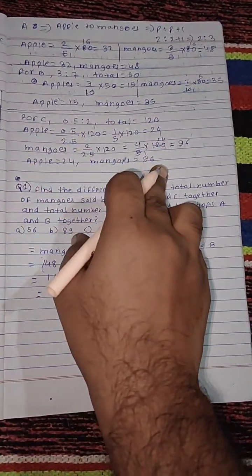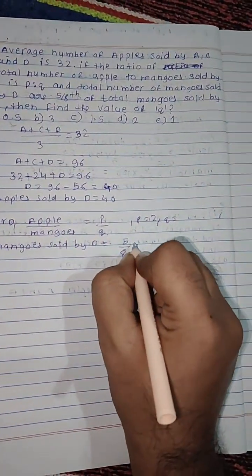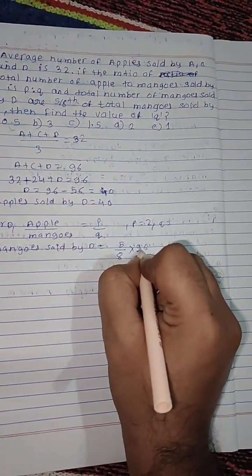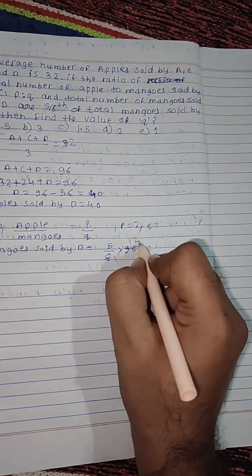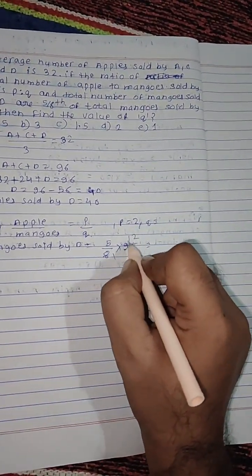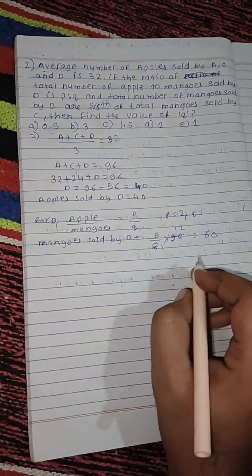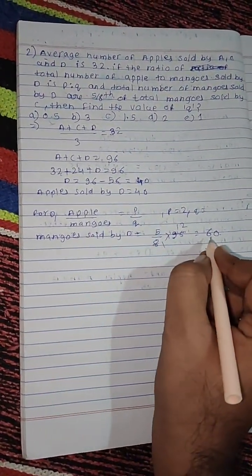So 96 divided by 8 is 12, and 5 into 12 is 60. So mangoes sold by D is 60.